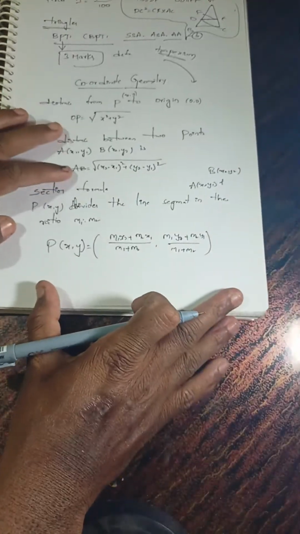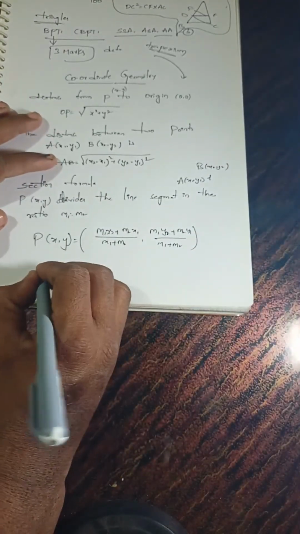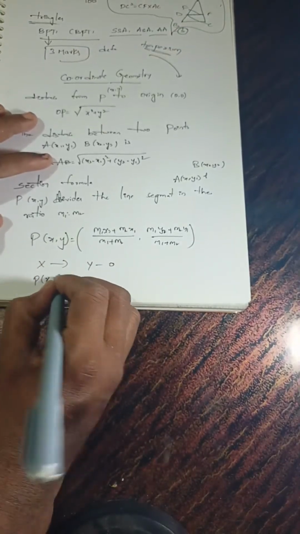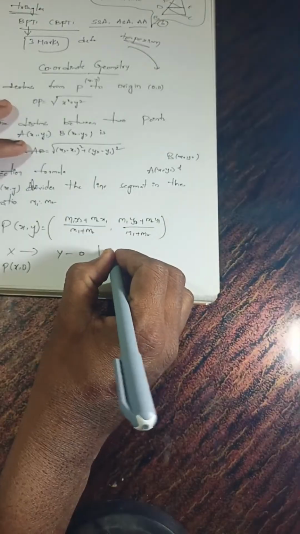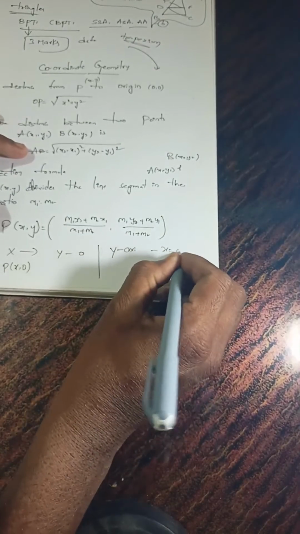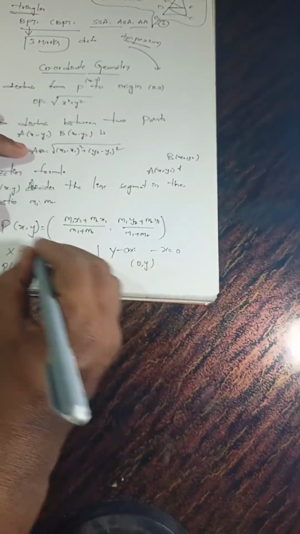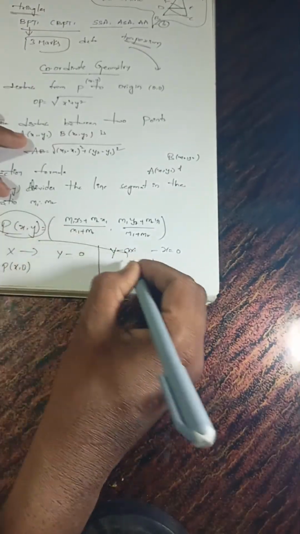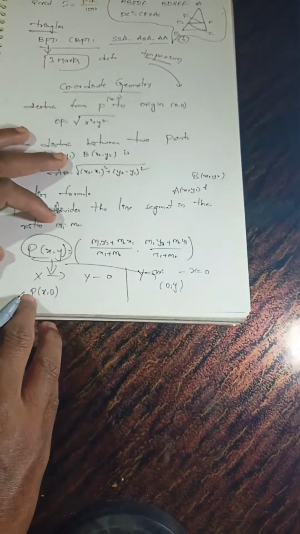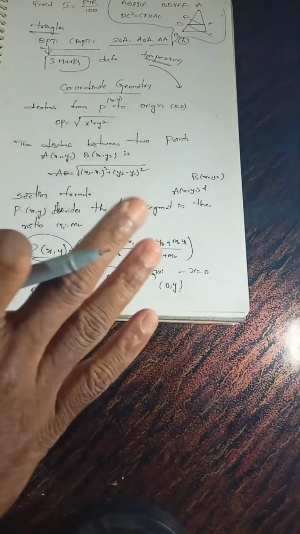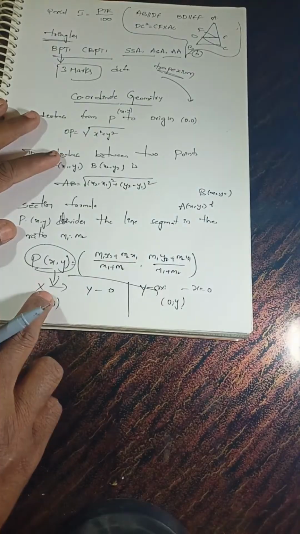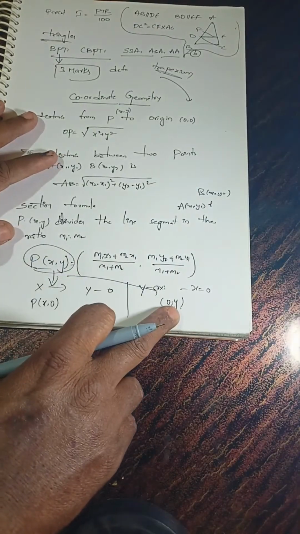Here comes the condition. When the point passes through the x-axis, the y coordinate becomes 0. That means the point becomes x comma 0. When the point passes through the y-axis, the x coordinate becomes 0. Here it becomes 0 comma y. When it is on the y-axis, you have to write 0 comma y, and when the point is on the x-axis, you have to write x comma 0. This is very very important. You have to keep it in mind compulsorily. When the point is on the x-axis, the point becomes x comma 0. When the point is on the y-axis, 0 comma y.